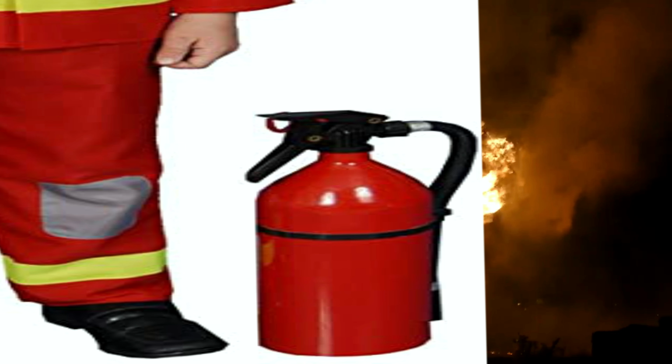The reason you want to use a fire extinguisher in the first place is because there are chemicals in it that are meant to fight against different types of fires. For instance, use a type B fire extinguisher to fight against oil fires, and use a type C fire extinguisher to fight against electric fires.